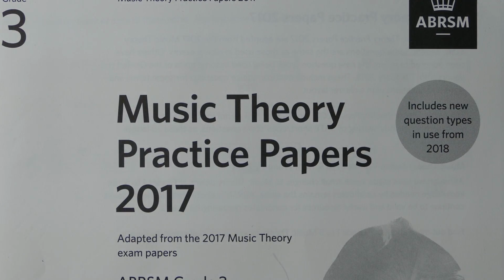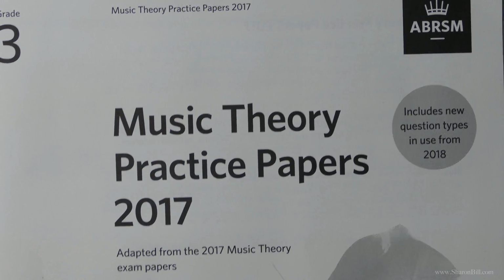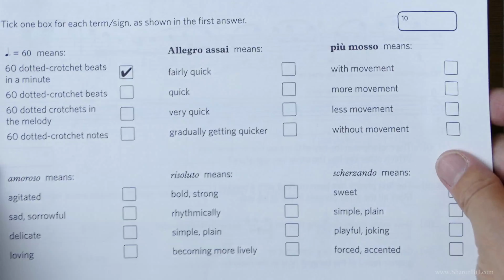And so now we're going to continue on with the paper C. We're going to finish that paper from the 2017 practice papers. So if you turn with me to page 13, and we'll have a look starting at question 7.